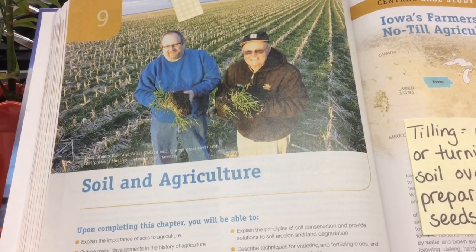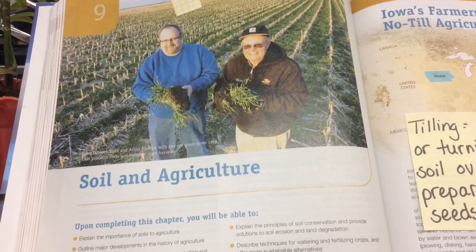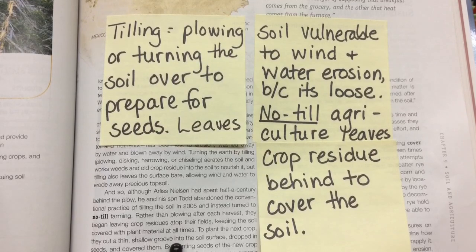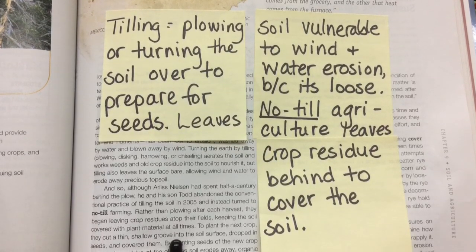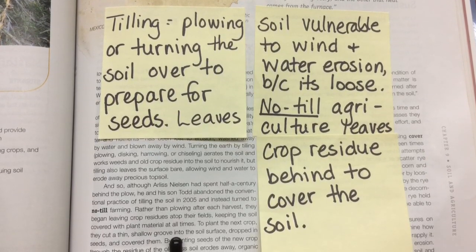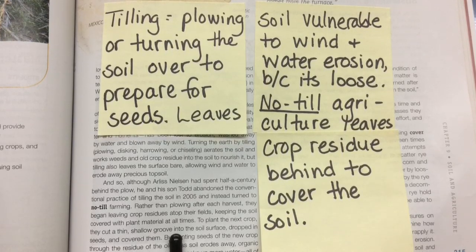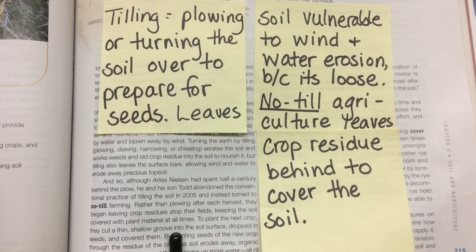Chapter 9 Sticky Notes. Chapter 9 is about soil and agriculture. The case study is about no-till agriculture. I find that my students first of all need to understand what tilling the soil is before they can understand what no-till is. So tilling the soil is basically plowing the soil, which is turning it over to prepare for seeds.